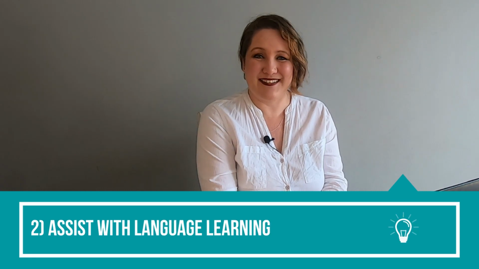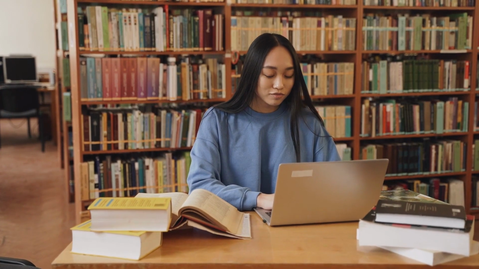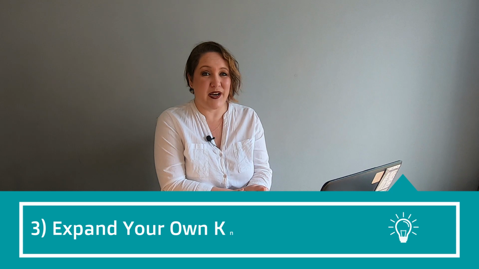Number 2, assist with language learning. After they've completed an exercise, why not get them to have ChatGPT correct their mistakes and help them with revision? This is an interesting way to explore the capabilities of technology, and at the same time, you can reinforce your students' language knowledge.